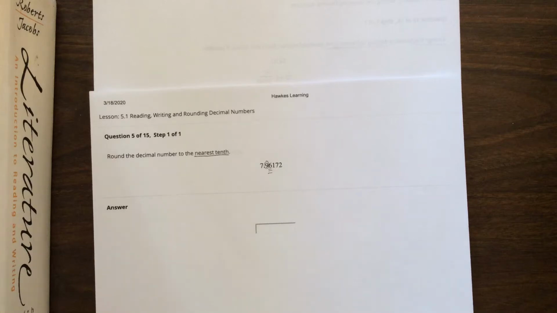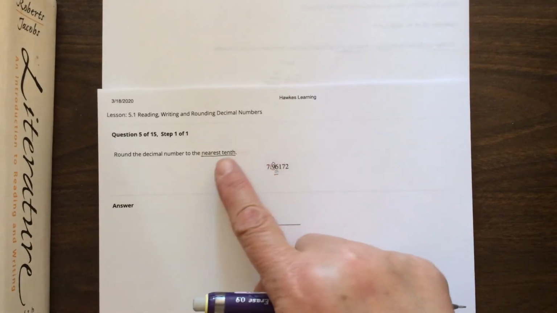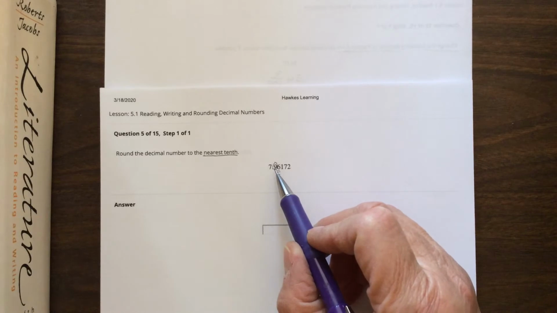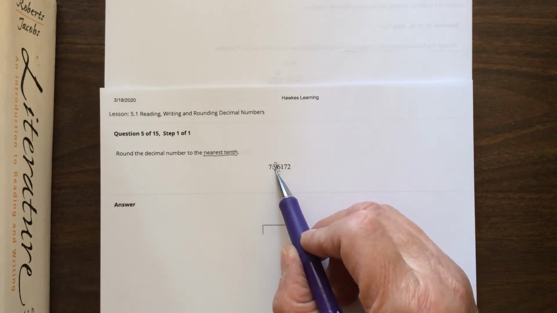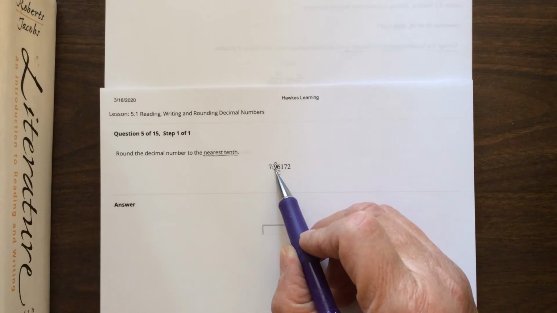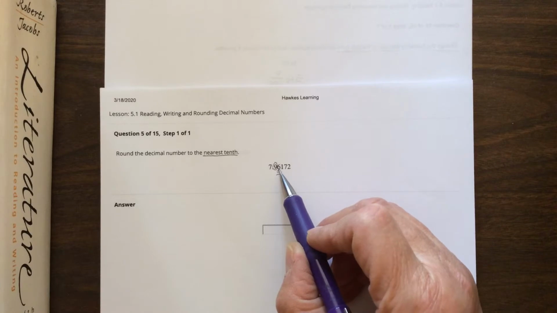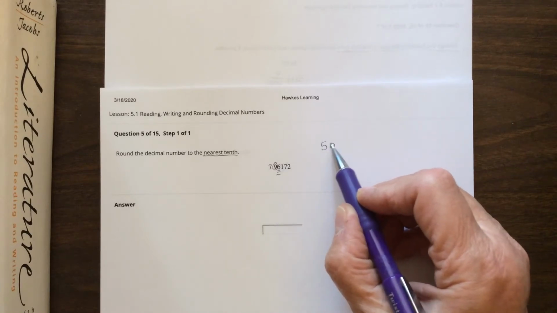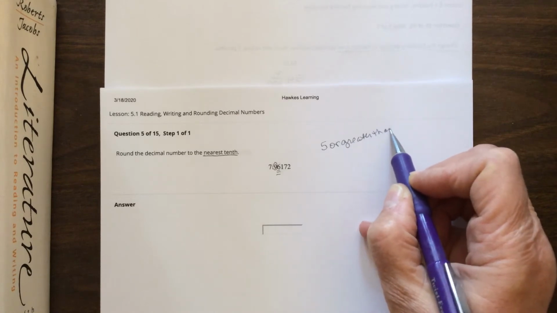Okay, continuing with a little bit more rounding. Another example where we're rounding to the nearest tenth. I circled the digit in the tenths place. That's what we're rounding to. That's the only place that will have a digit. I look to the right of that and I see that it is 5 or greater than 5.